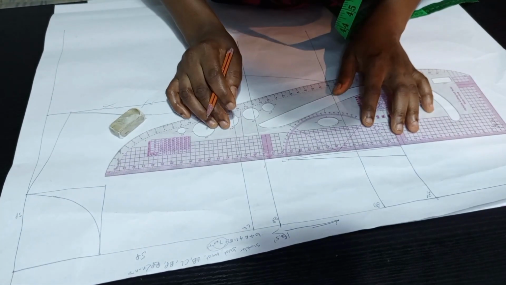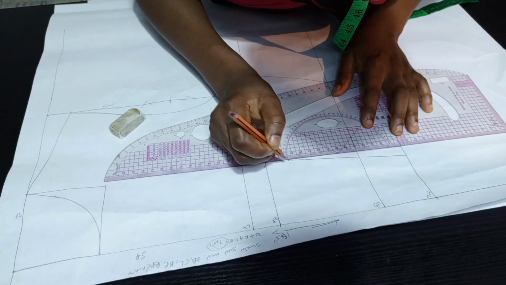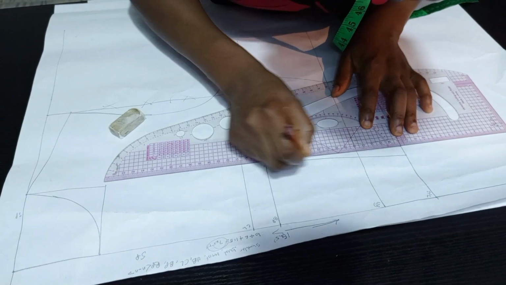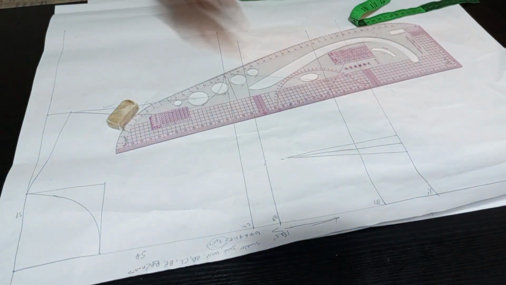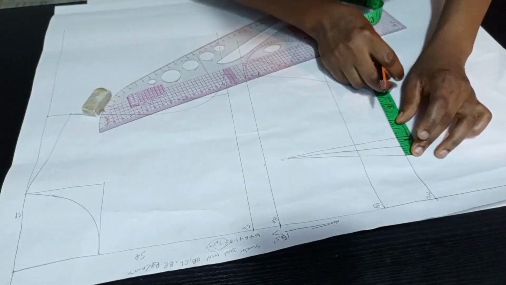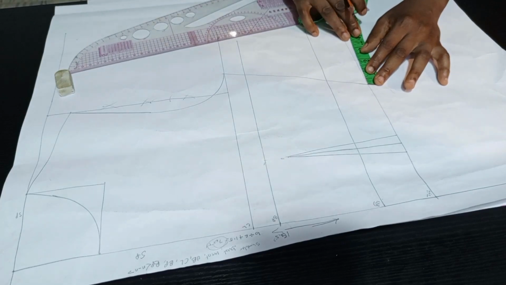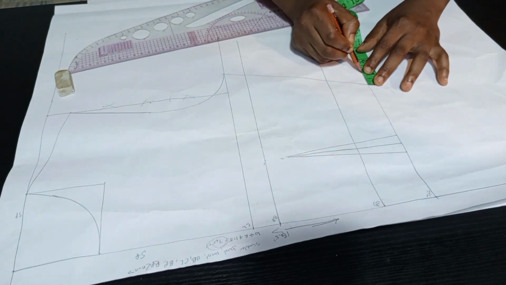Now you can see. Sorry, I don't know what happened here. I think my ruler shifted a little bit. Now this is it. Now we have our dart. Now go ahead, measure your dart. It's 1 inch. Now come here and replace it. So this is our dart, 1 inch.